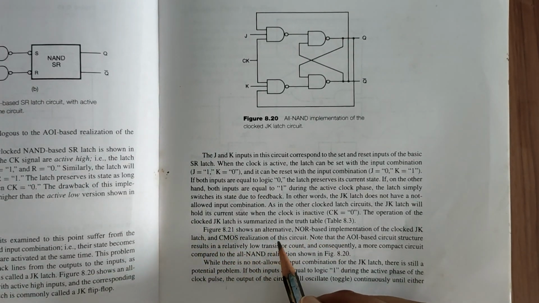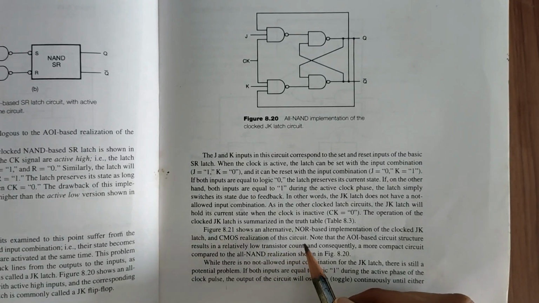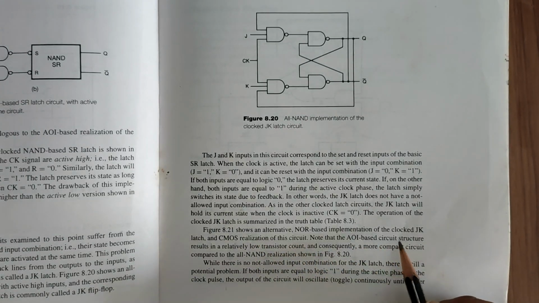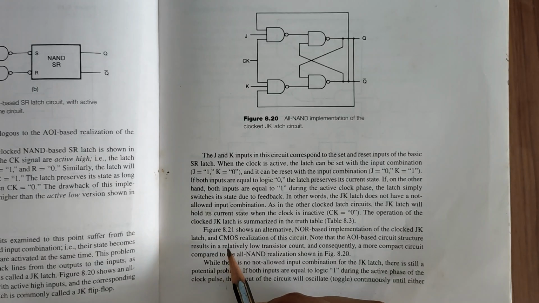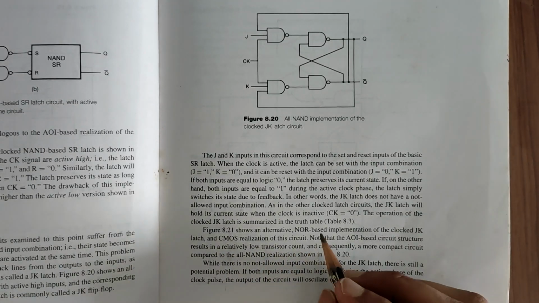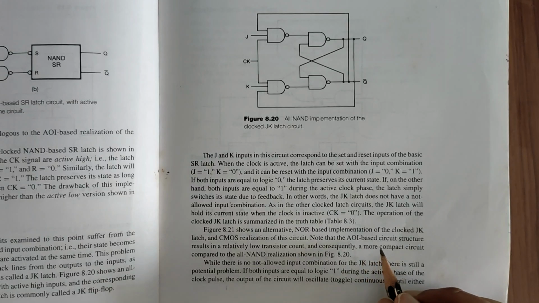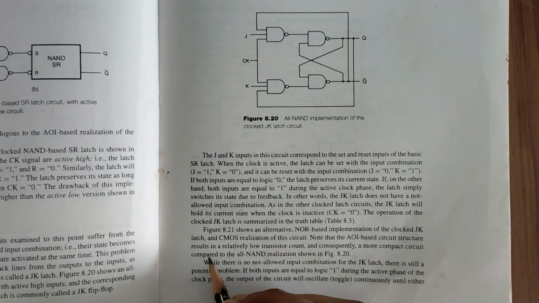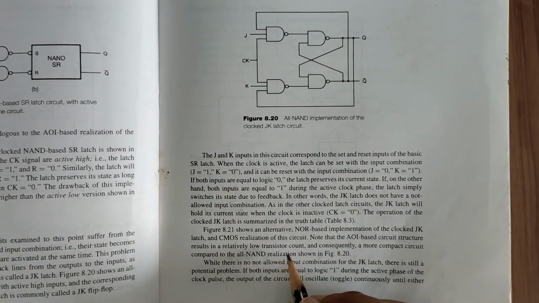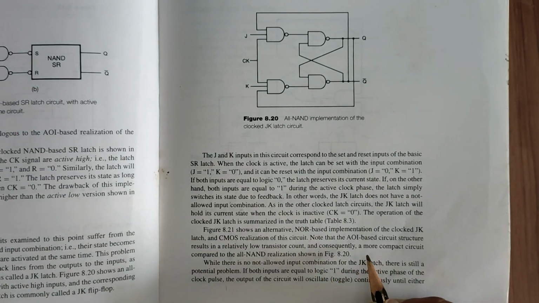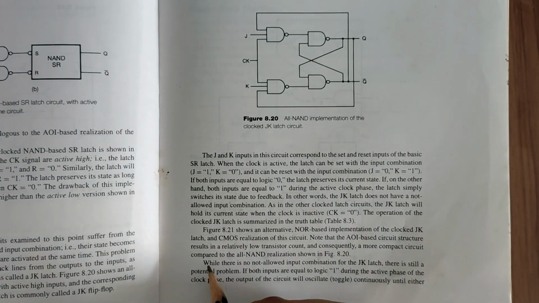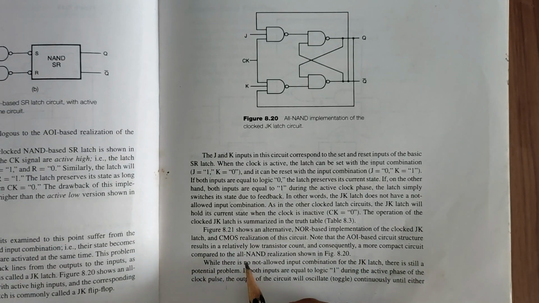Figure shows an alternative NOR based implementation of the clocked JK latch and a CMOS realization of this circuit. Note that the AOI based circuit structure results in a relatively low transistor count and consequently a more compact circuit compared to the all NAND realization shown in the figure.